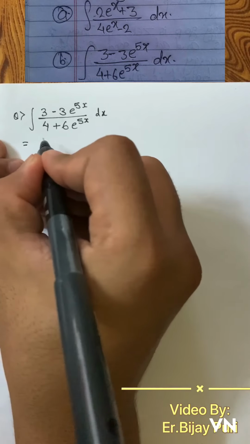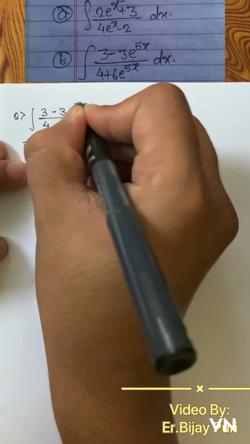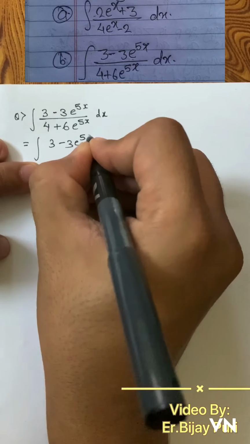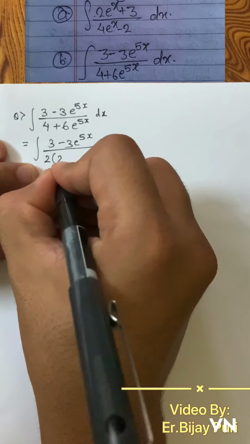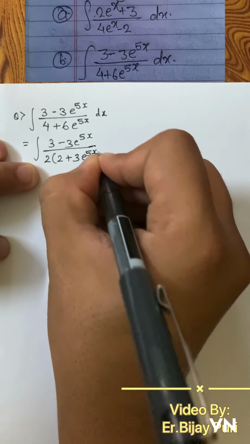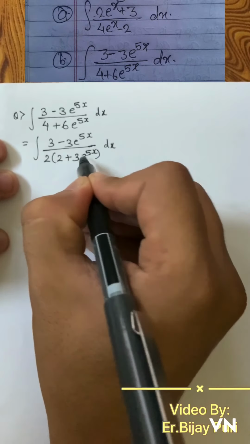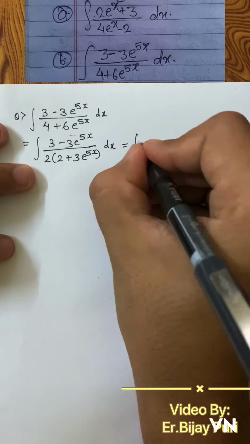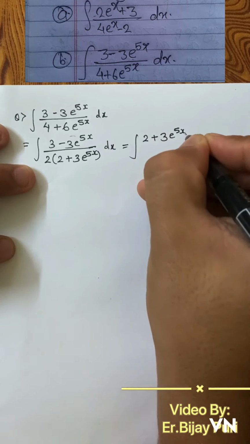So I am going to make this term as 3 e to the power 5x, as I have 3 e to the power 5x over here in the numerator. So 3 minus 3 e to the power 5x, if we take 2 common from these two terms, there will be 2 plus what? 3 times e to the power 5x dx. So similarly, I can get this term in the numerator by performing simple algebra, that is 2 plus 3 e to the power 5x.